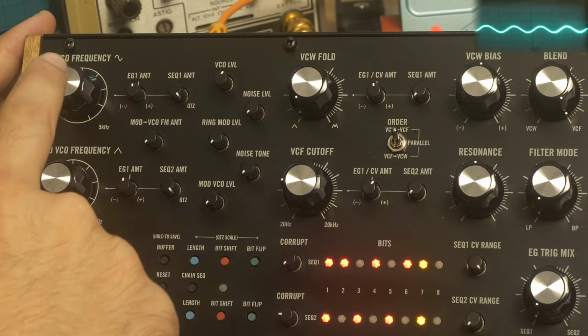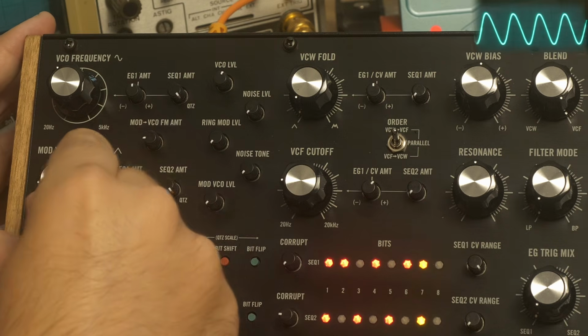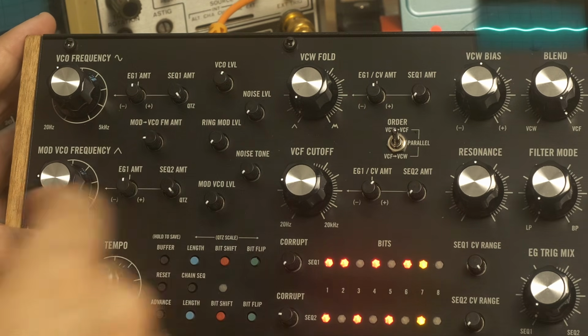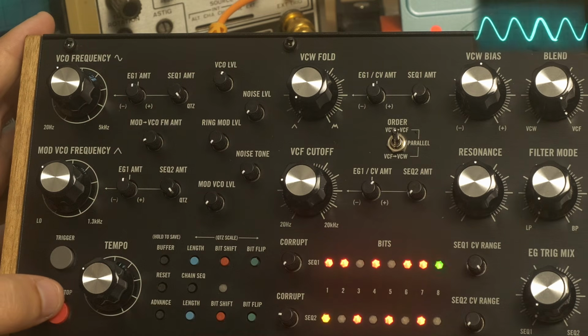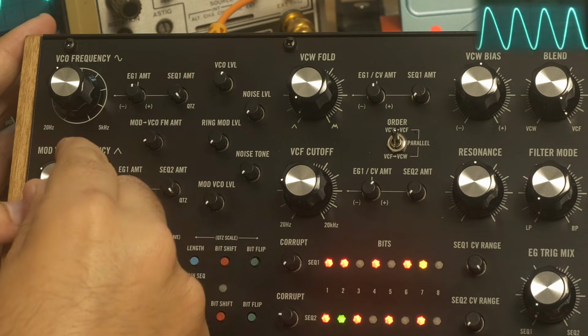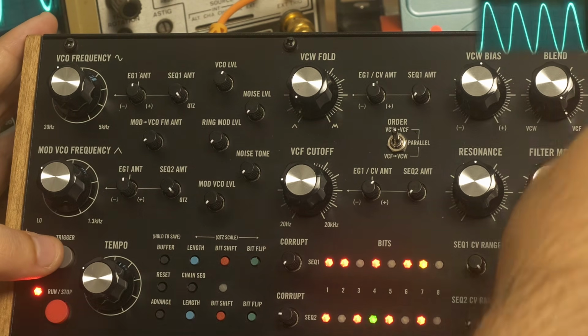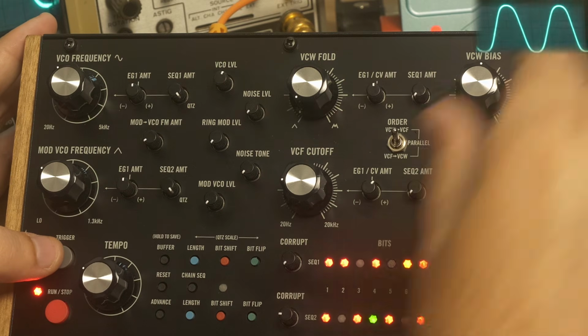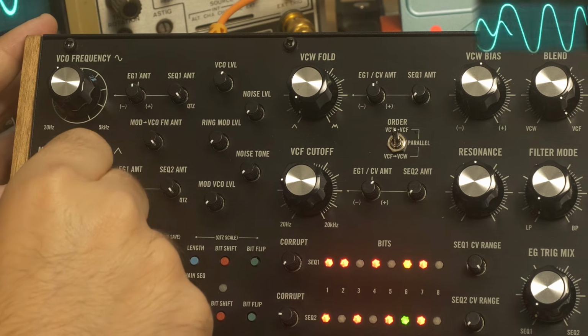I can modulate its pitch with VCO 2. Subtly. Or really dramatically.